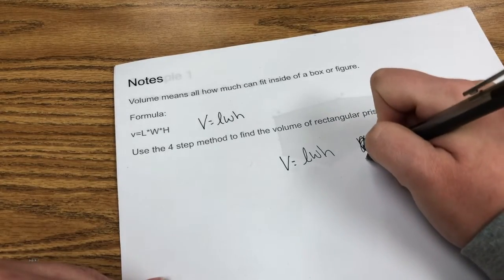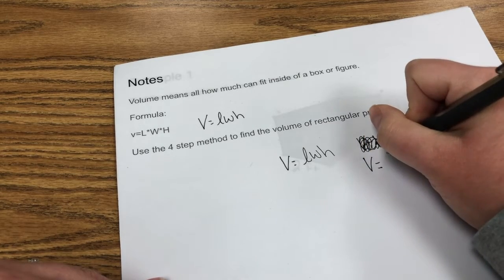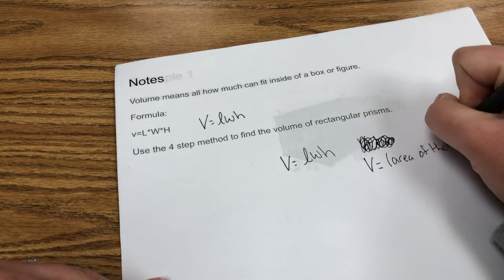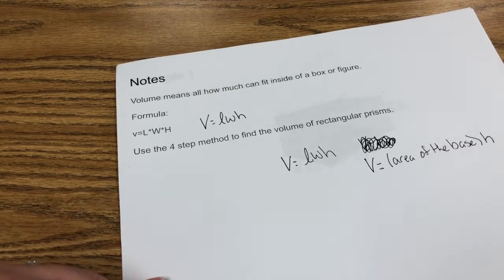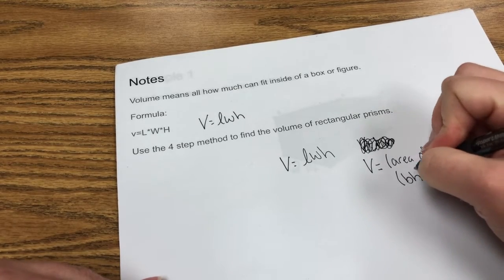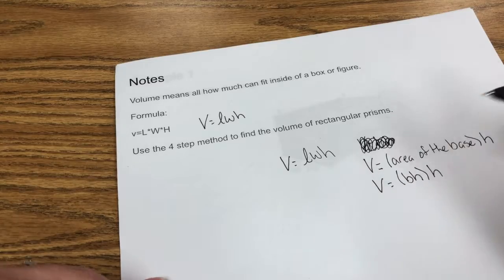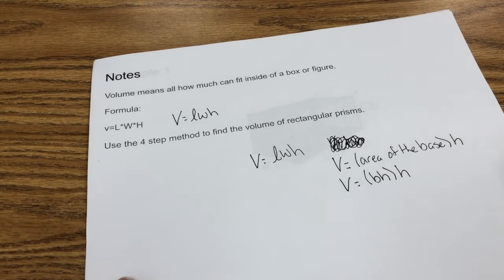You could have also written this formula as volume is the area of the base times the height. So you could have had base times height times the height. And then we also have length times width times the height. So don't forget that you're just adding another dimension to this figure.